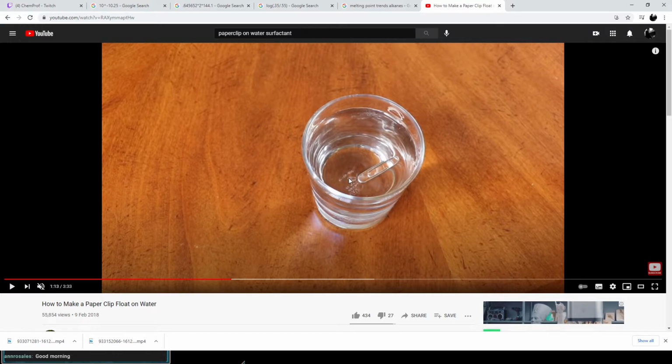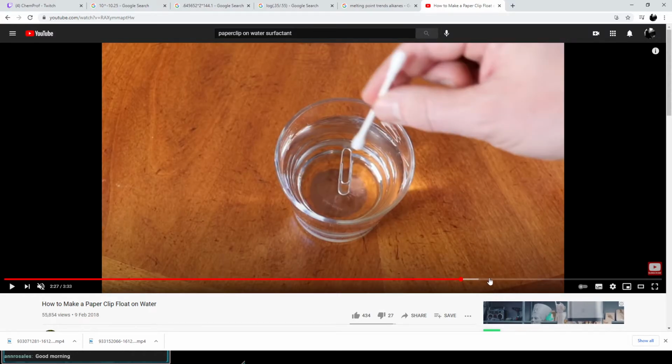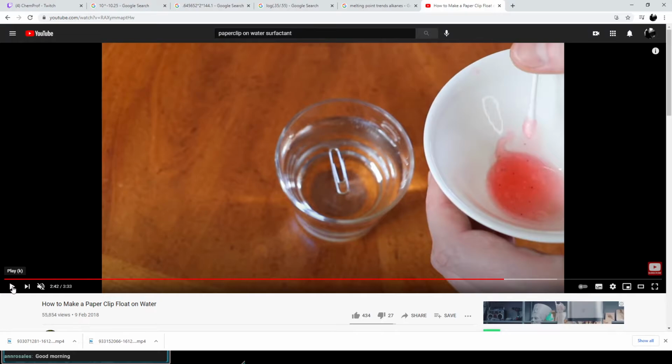It's trying to stick together with other water molecules, just dragging it downwards a little bit, which distorts that image down there. And so if you look around it, you see that the water is kind of puckered a little bit around that paperclip. And so you're going to see that for that reason, the surface tension there is going to be important.